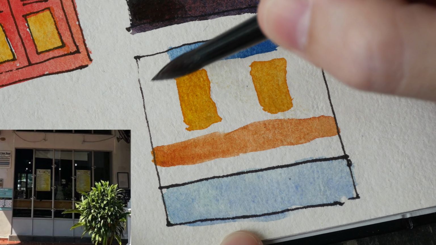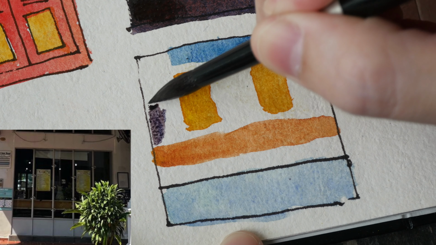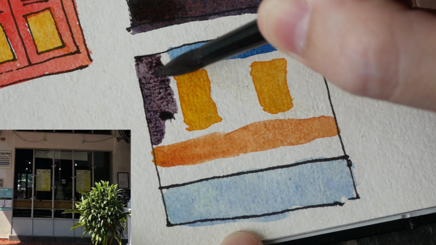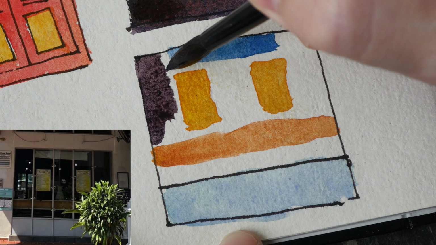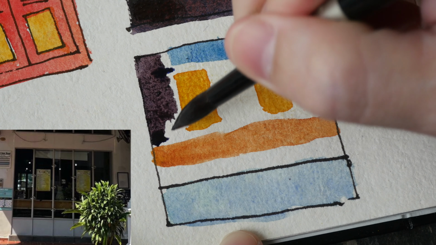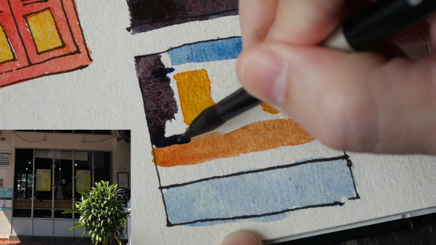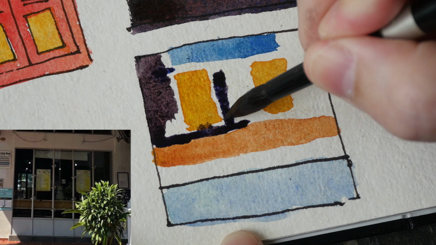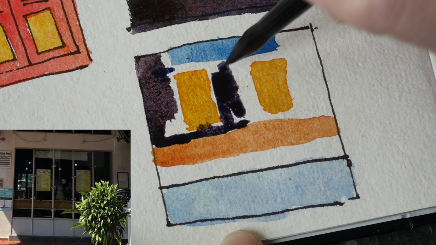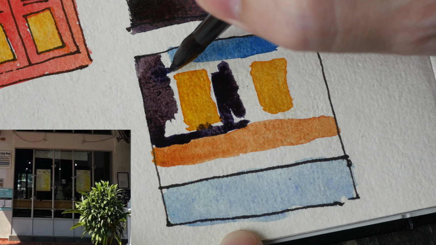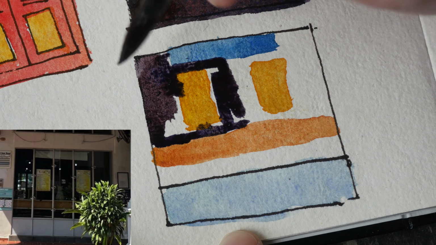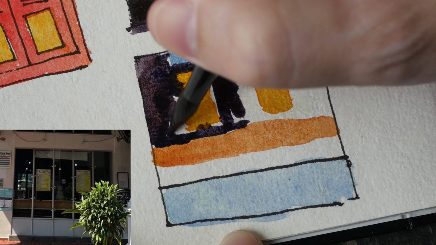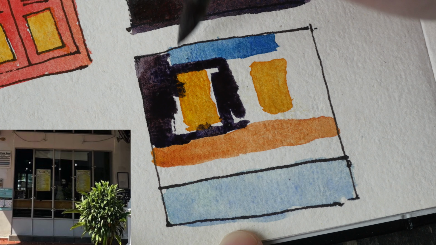The bottom is now dry, so let's paint the black. Again, this is not as dark as I expected, so let me just add more paint. Make sure the first layer is completely dry, otherwise the black is going to blend into the first layer of colors. Oops. Not a problem here.